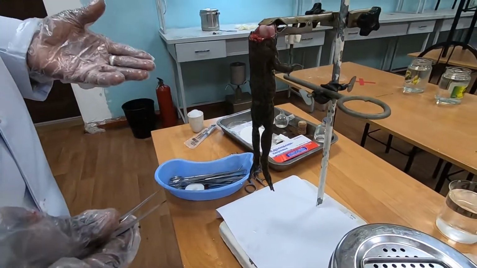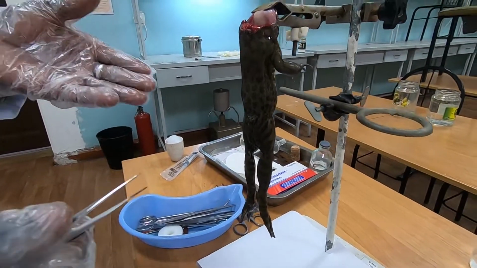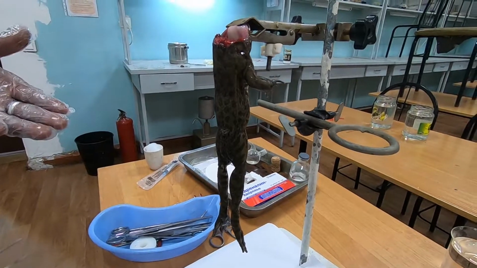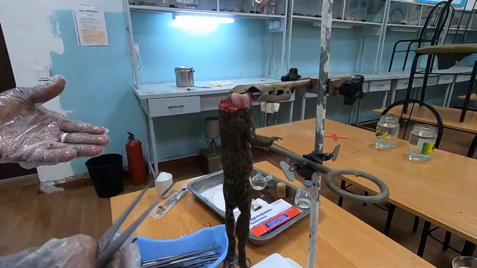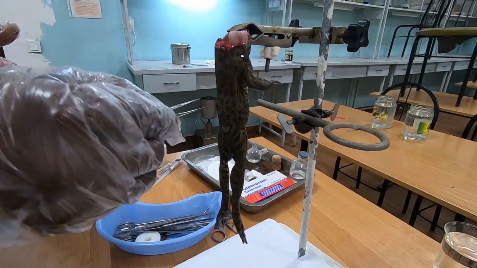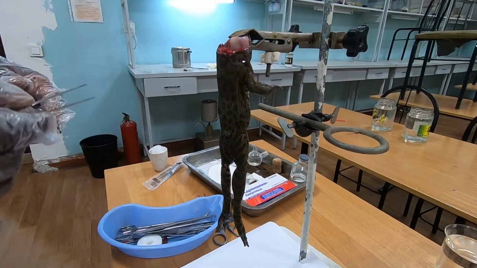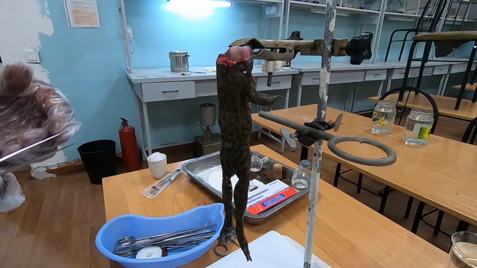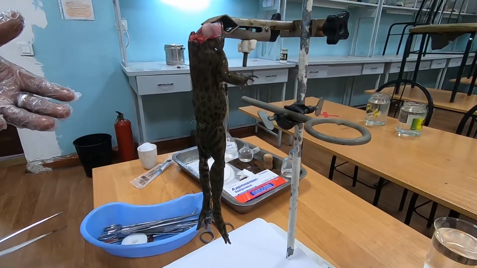Now we're going to see what will happen, to know that the frog is not yet dead. So we're going to use this our forceps to pinch different parts of the body, to see the reflex reaction we're going to get.